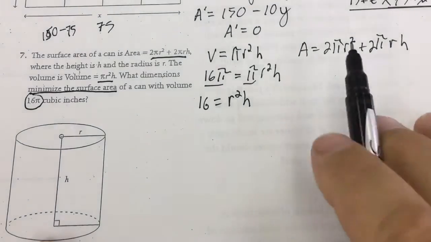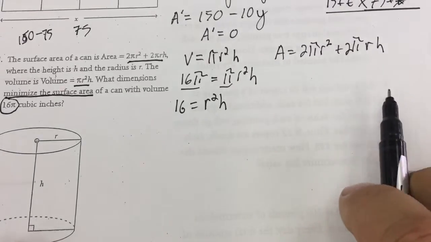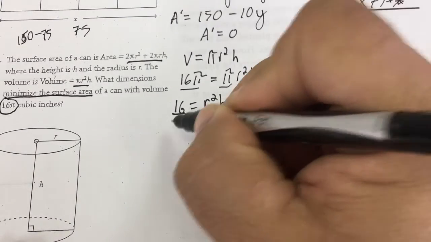Now I'm going to pop the derivative. The derivative of the area equals 4 pi r minus 32 pi, because a negative 1 times 32 is negative 32.